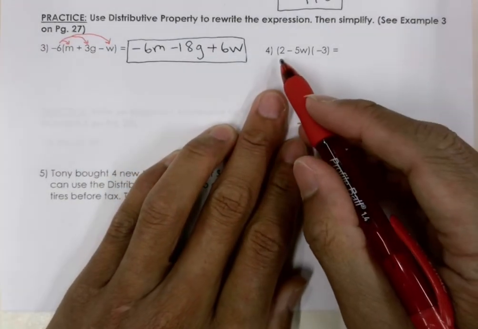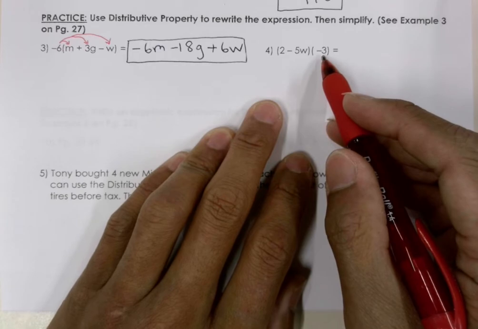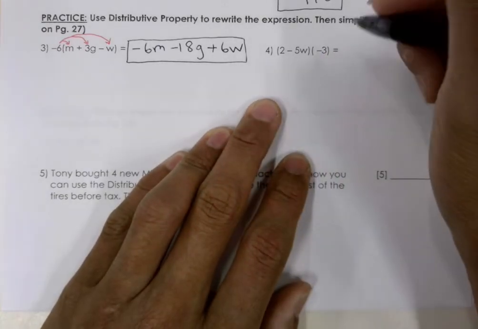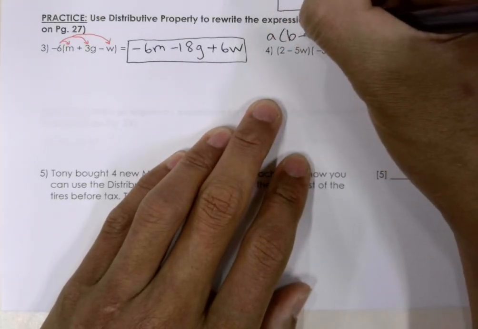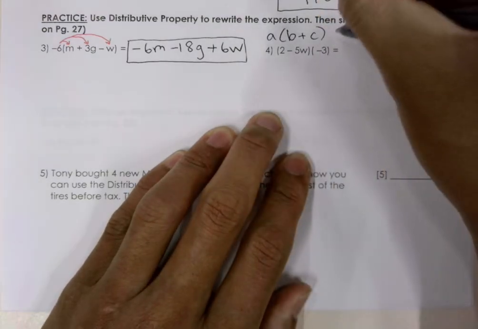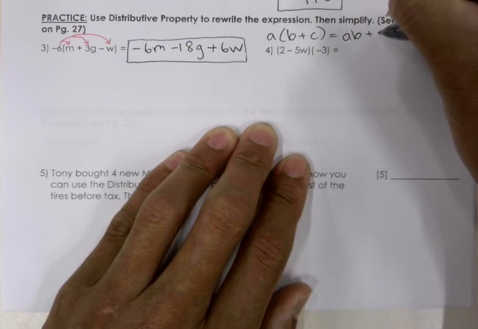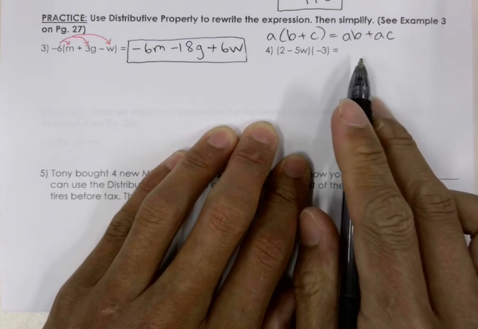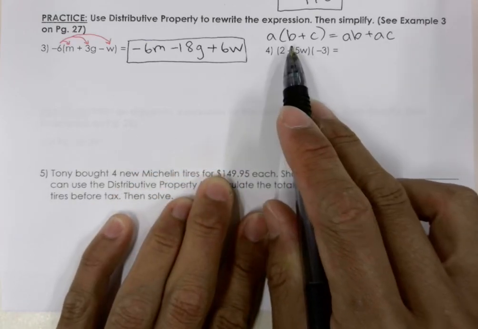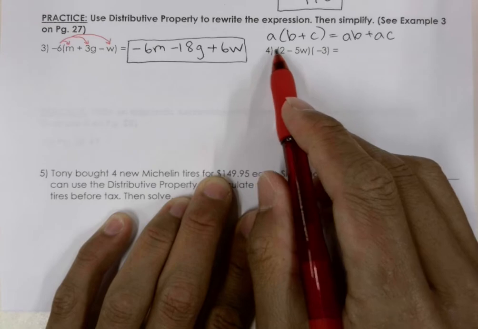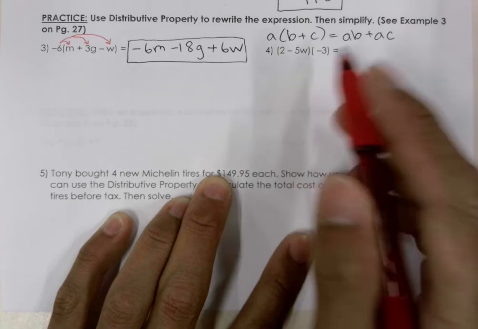And we have parentheses 2 minus 5w parentheses times negative 3. Now if you remember, the distributive property tells us if we have an expression in the form a parentheses b plus c parentheses, this can evaluate to a times b plus a times c. This here, question number 4, is not quite in the form that is stated in the distributive property. So let's go ahead and rearrange the order that the multiplication happens.